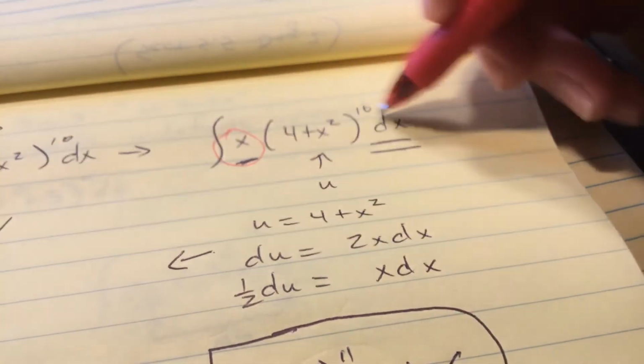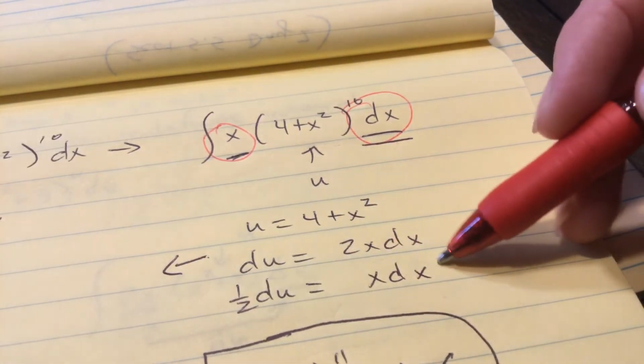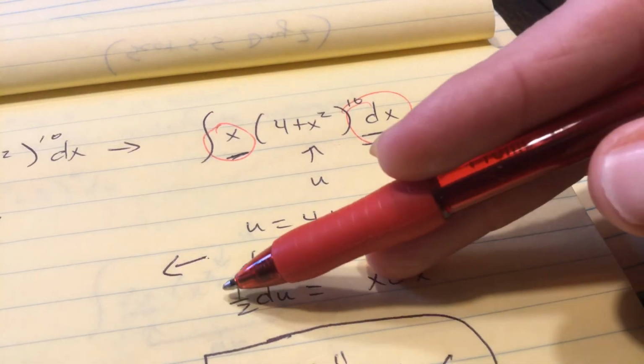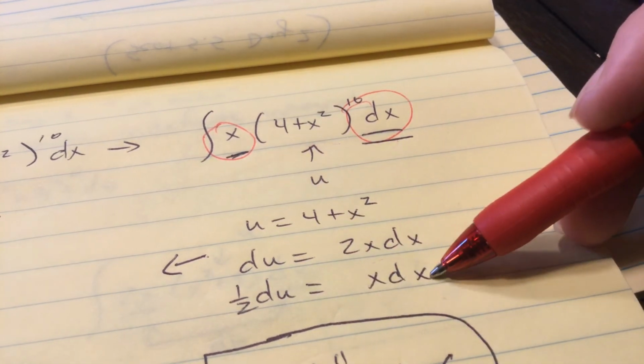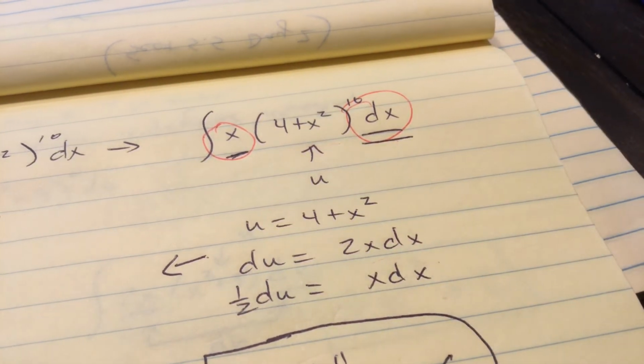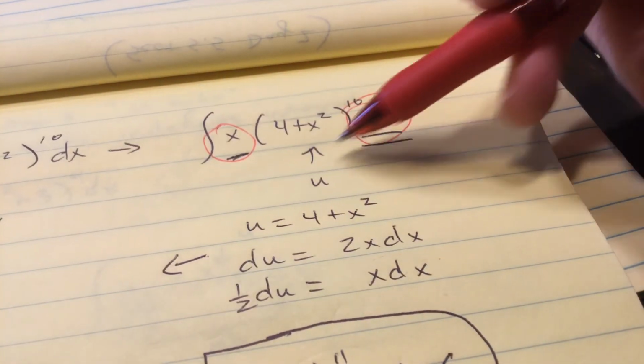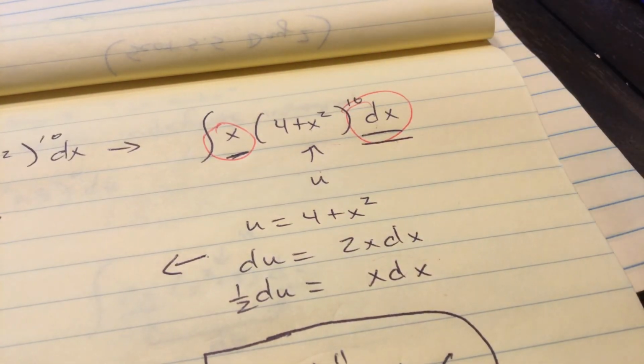I would then just need to plug something in for x dx, and I've almost got it. I just divide both sides by 2. So 1/2 du is x dx. All right, now I have something to plug in for that, and I have something to plug in for this. Check, that's the whole goal.